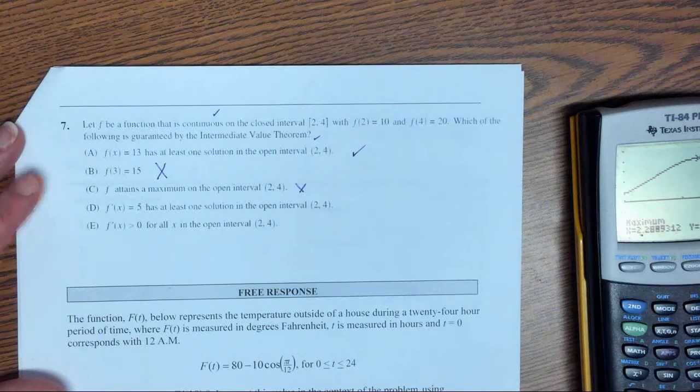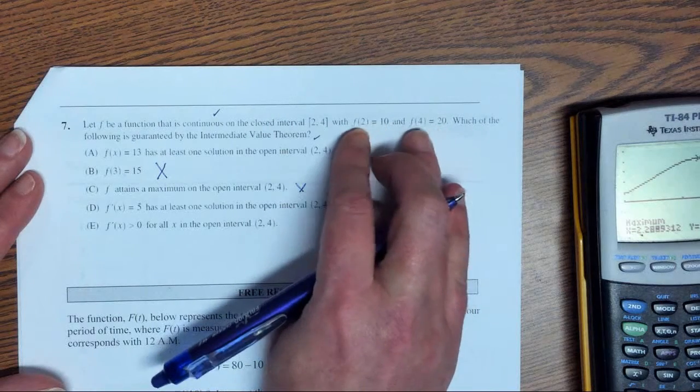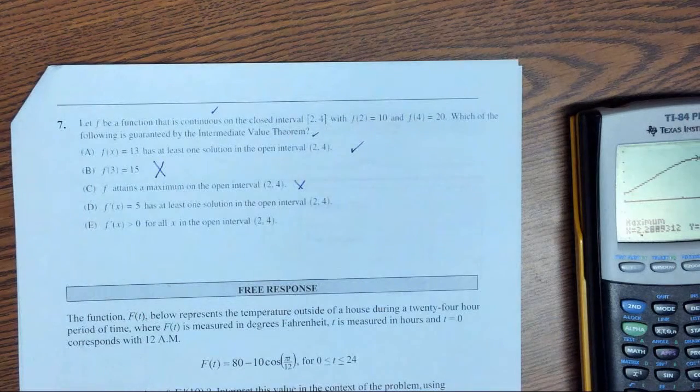Now the problem here is that it kind of makes sense, because 20 minus 10 is 10, over 2 points, so I know that my secant has a slope of 5. And I want to talk about the mean value theorem and say that means I'm going to have a derivative of 5 somewhere in there. But remember, for the mean value theorem, you have to know you are differentiable as well. I don't know that.